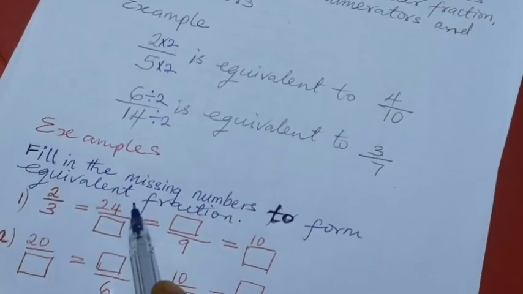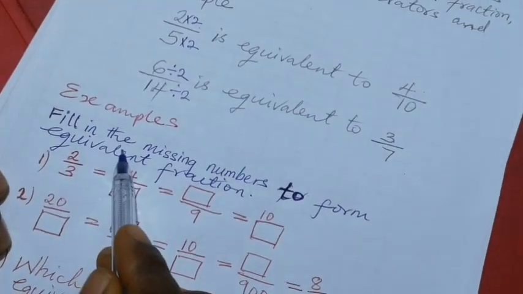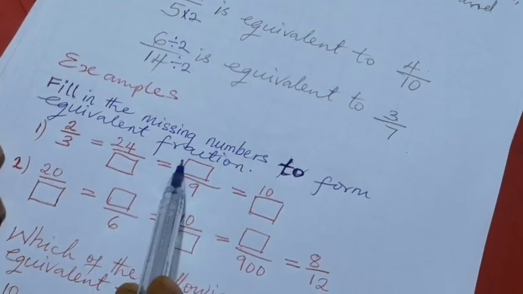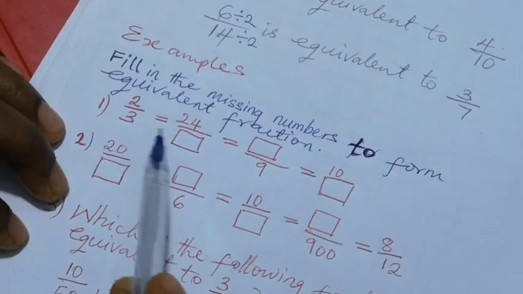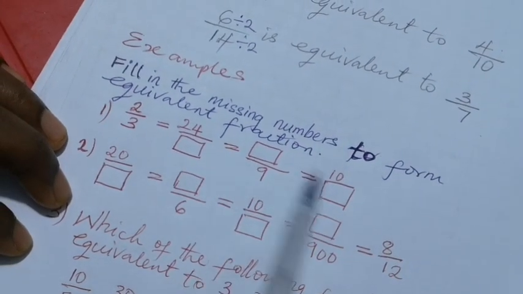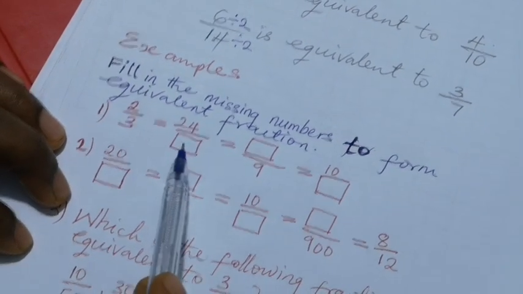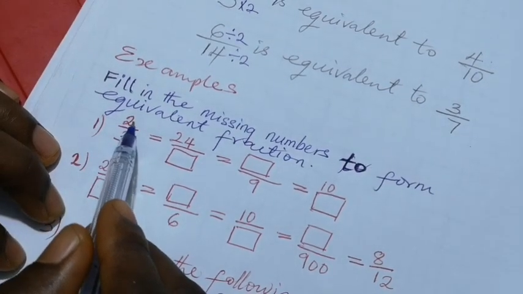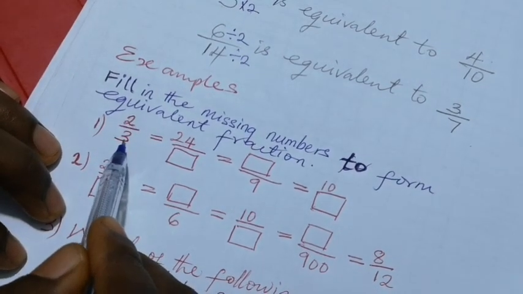We have an example here. Fill in the missing numbers to form equivalent fractions. Okay, so we are going to fill all these boxes. Now, how do I fill this box? I will first of all start with this one that has the numerator and denominator.